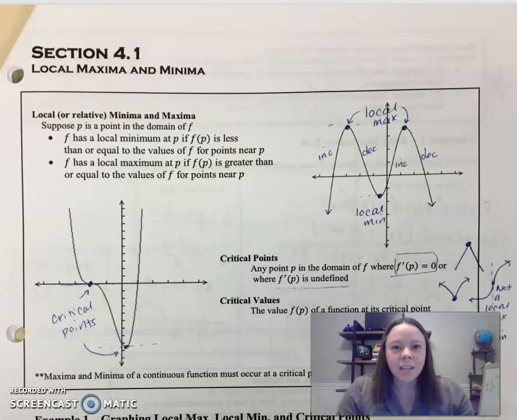Hello, this is section 4.1 for Calc Survey, and today we'll be talking about local max and local min. In chapter 3, we started doing derivatives, and now we're going to actually use derivatives throughout this chapter, and you'll see how useful they are. So, beginning with local max and min.